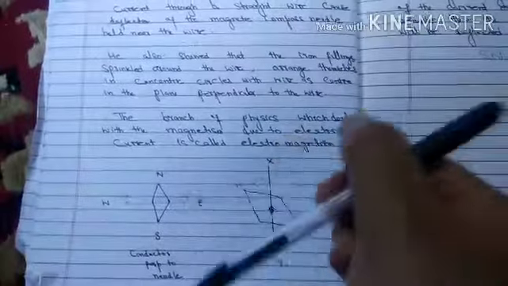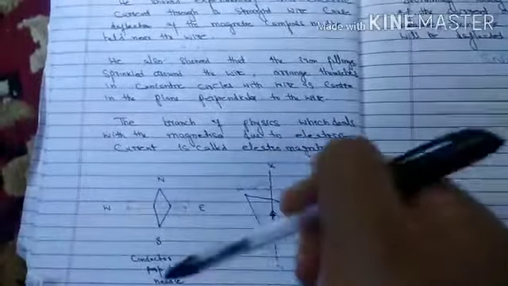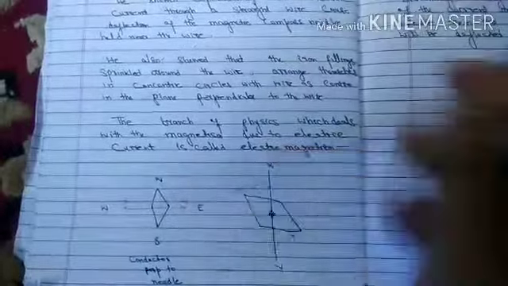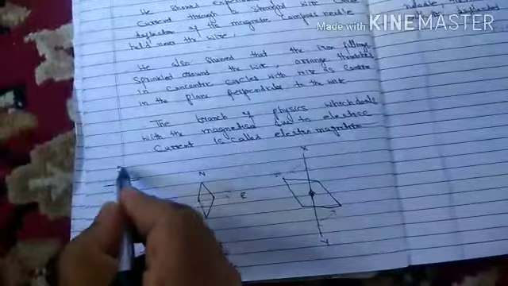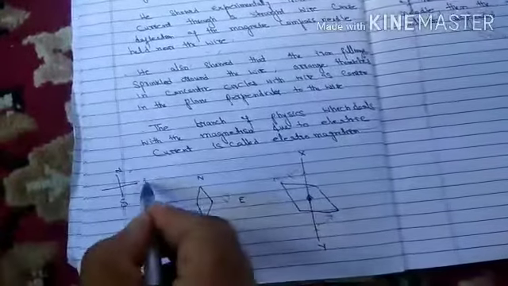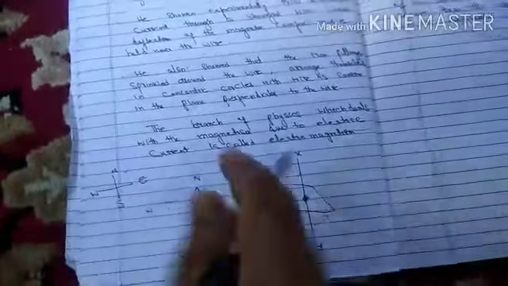Here, what is the experiment performed by Oersted? In the Oersted experiment, there is a magnetic needle, and the directions are north, south, east and west.